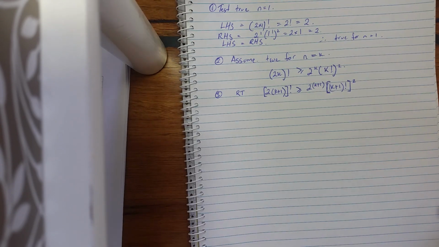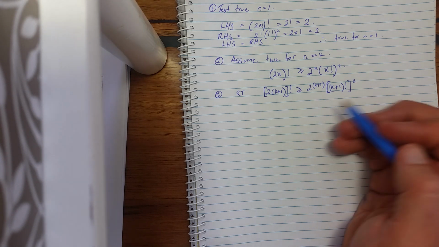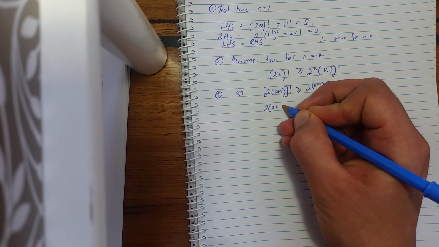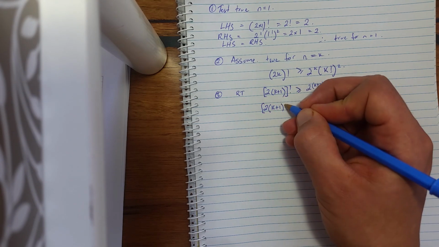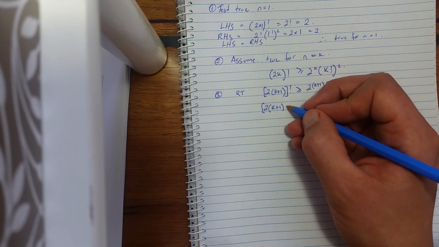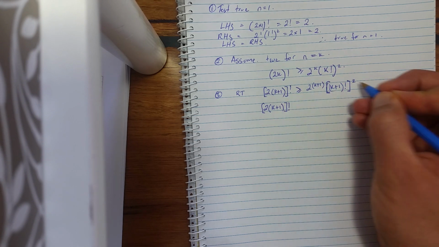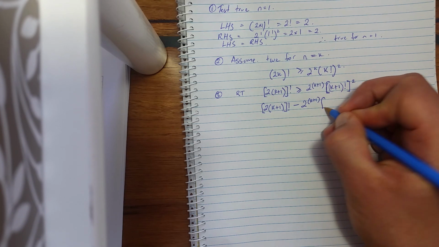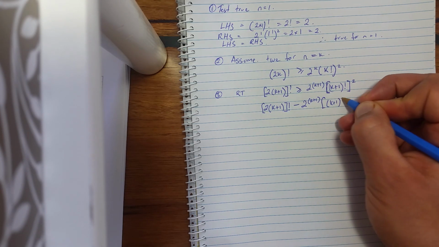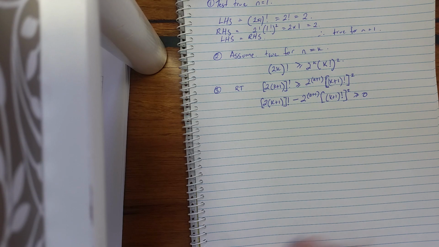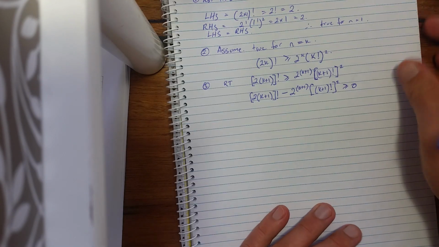Now remember, with any induction involving inequalities, I personally find it easier to rewrite it as a statement where you're proving something's always positive, or greater than 0. So I'm going to rewrite it like this: take this one over, so (2(k+1))! minus 2^(k+1) ((k+1)!)^2 is greater than or equal to 0. Cool, that's what I need to prove.